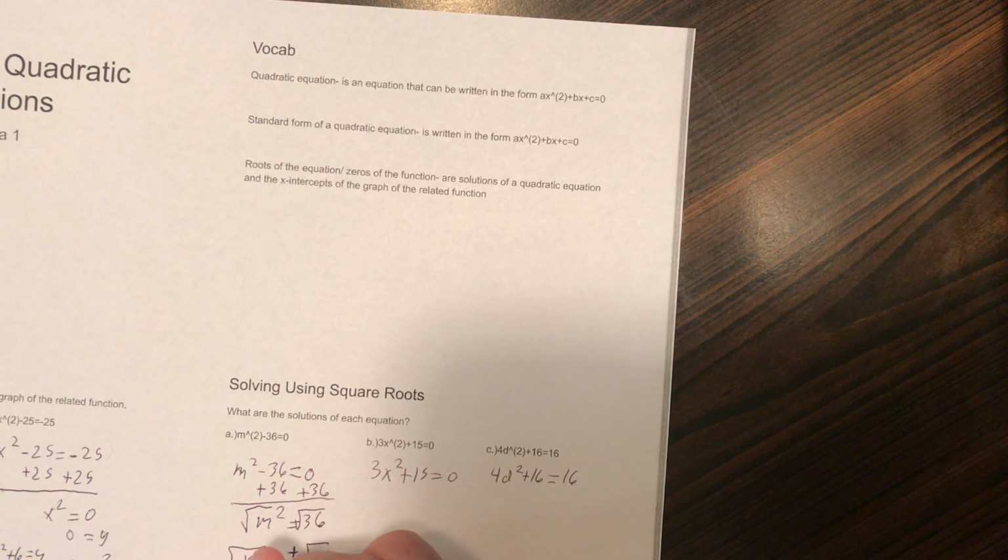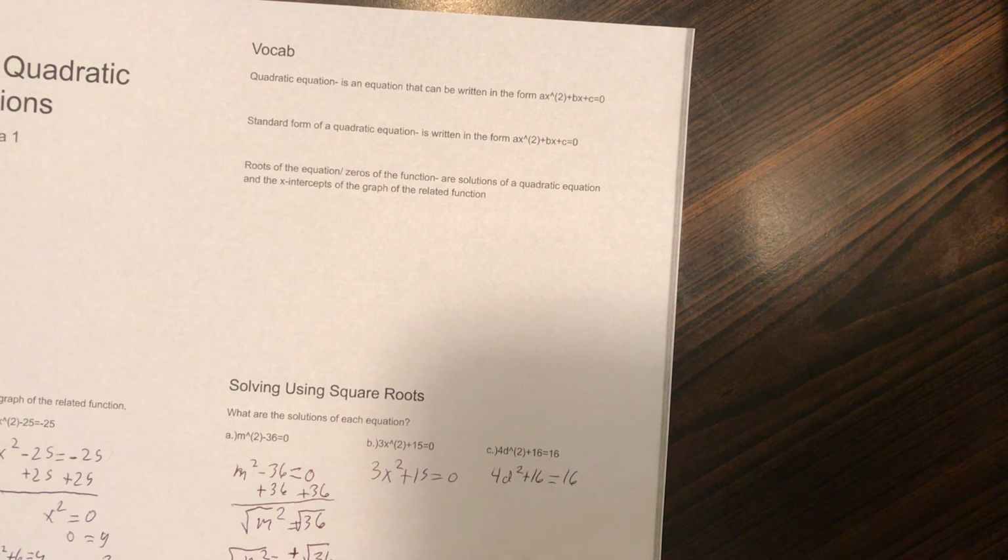m equals plus or minus. What's the square root of 36? Well, it's 6. So there's your answer on that one. That one gives both of you.